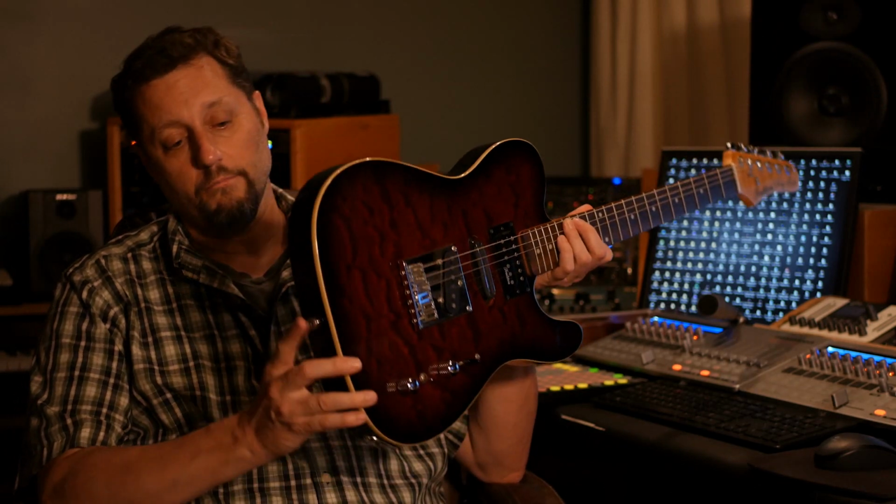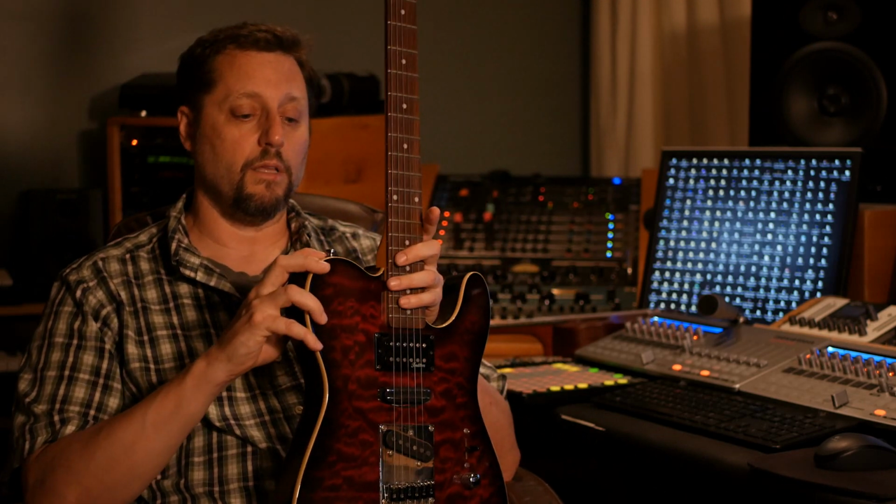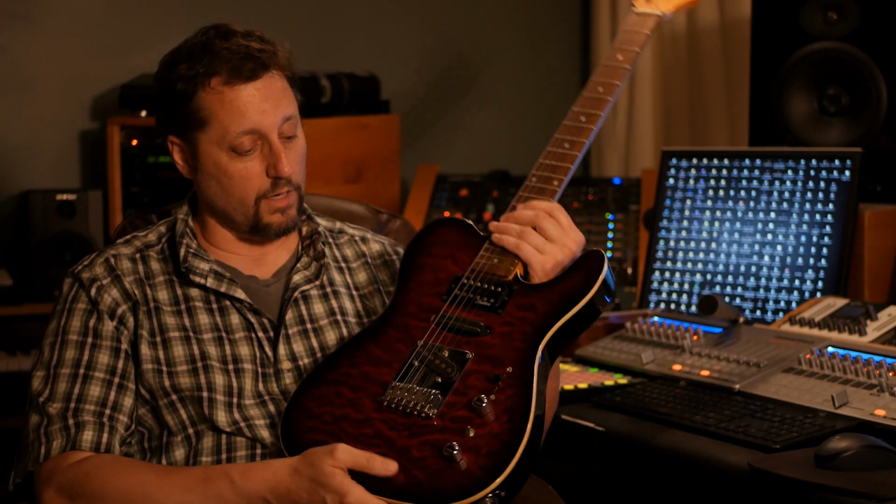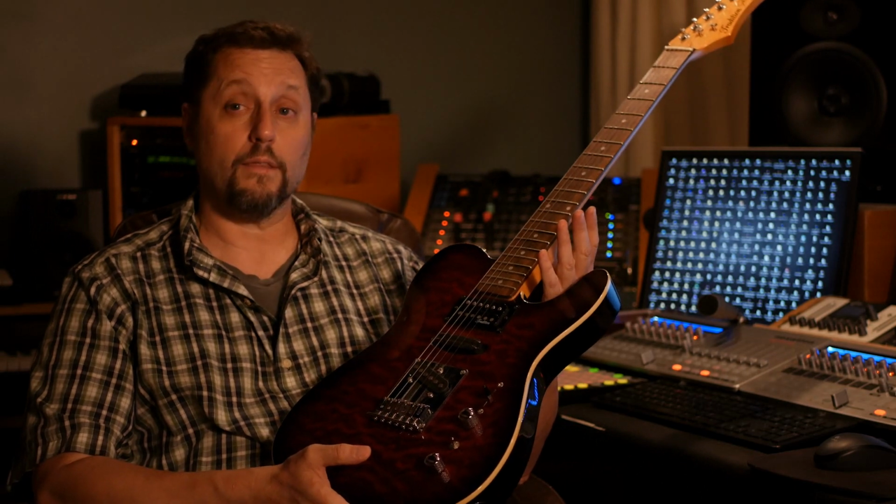Here's the end pin, and this one does have 2 pins on it, so I can put a strap on this guitar. I can strap this one on. I think that's the parts.